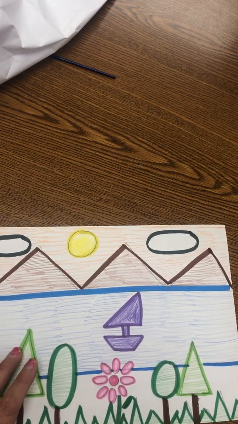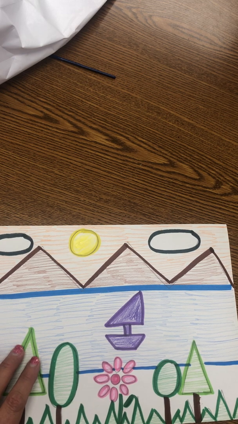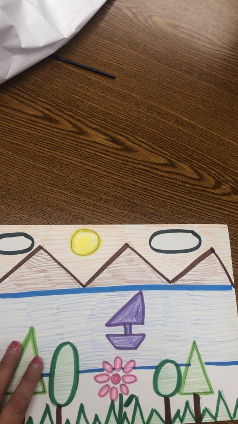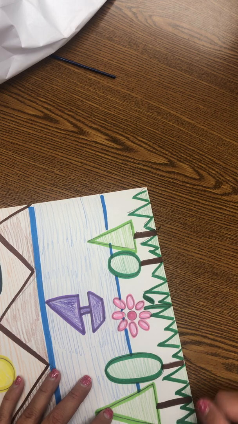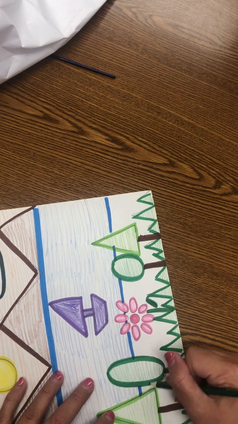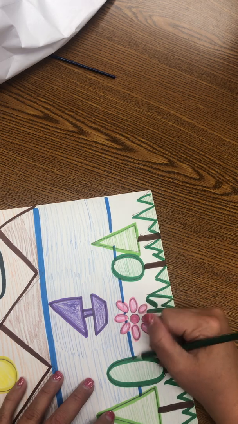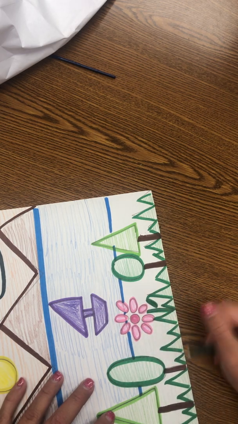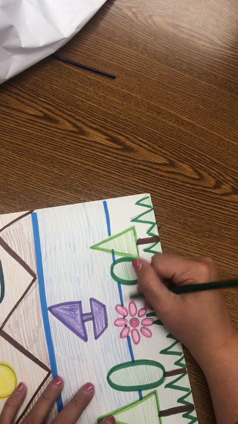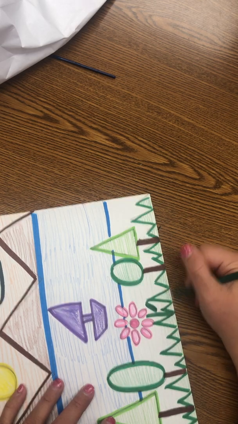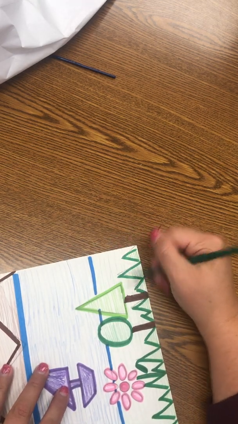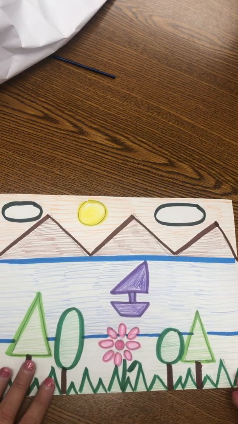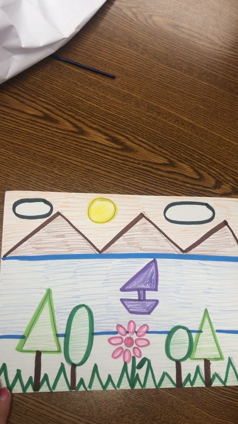Okay, so I need a little bit of color for the ground. I think I'm gonna go with a little bit of green for the grass, or for the ground. There's a lot of green already on here, but I'm feeling green today. So nice and soft, coloring around my flower, between my trees. And there we go. Okay, guys, so here is my shape landscape.